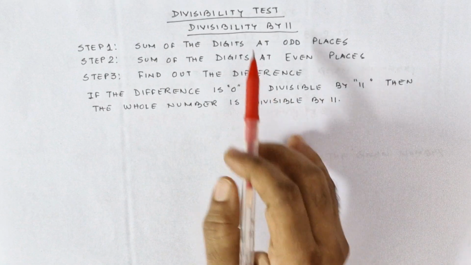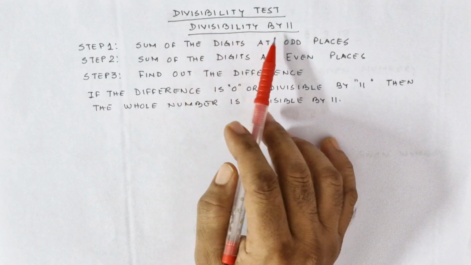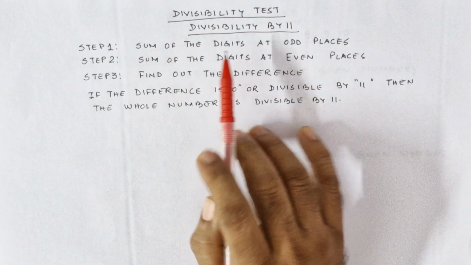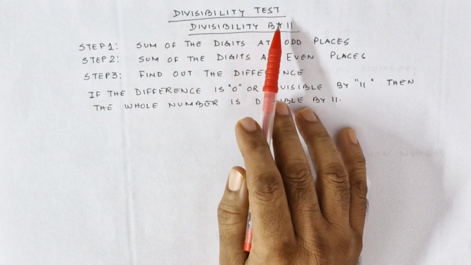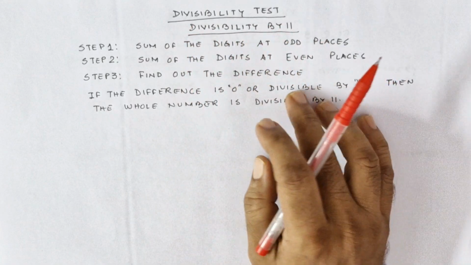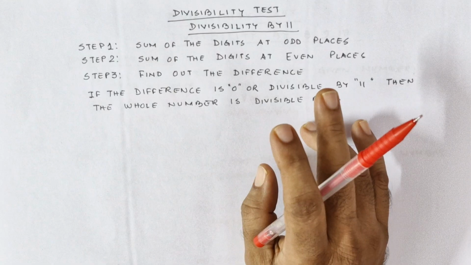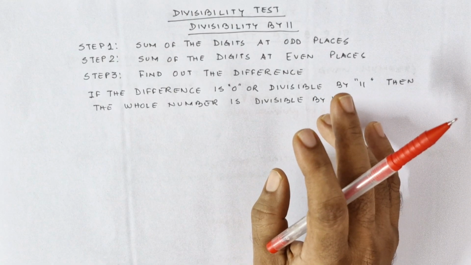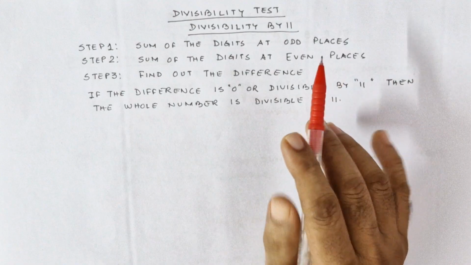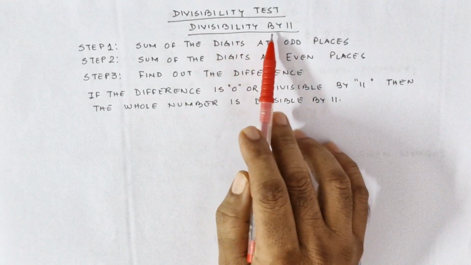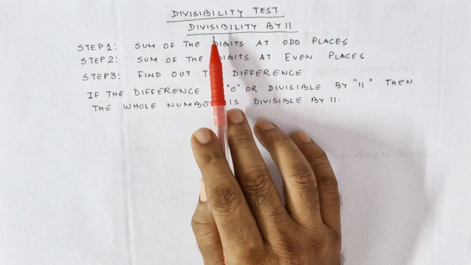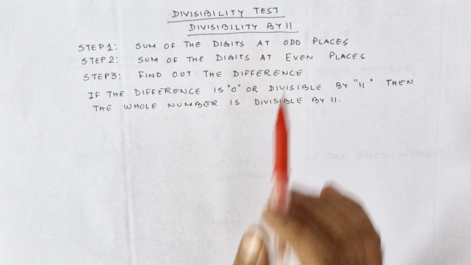Today's topic is divisibility by 11, right? Till date, we have taken up this topic, divisibility tests, and we have seen the rules of divisibility of 2, 3, 4, 5, 6, 7, 8, 9, 10, right? So we are left with divisibility by 11. So today we will take up this rule of divisibility by 11.